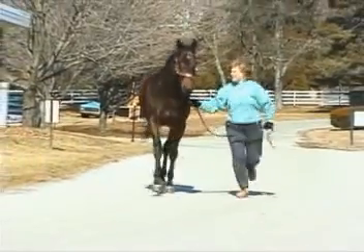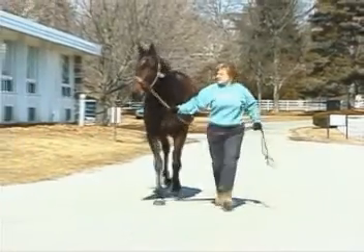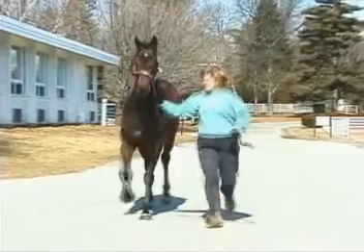From in front, notice the pelvic elevation up when the left hind limb hits the ground. Up, down, up, down, up, down.